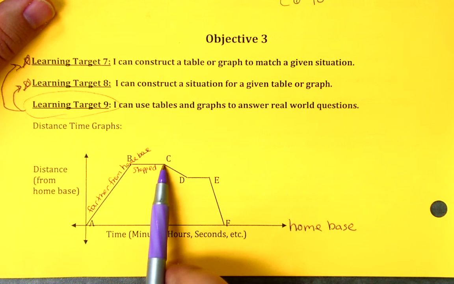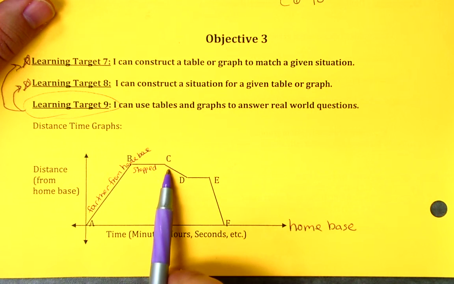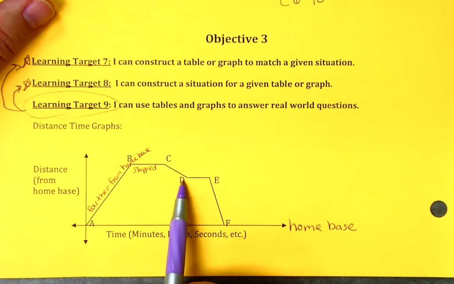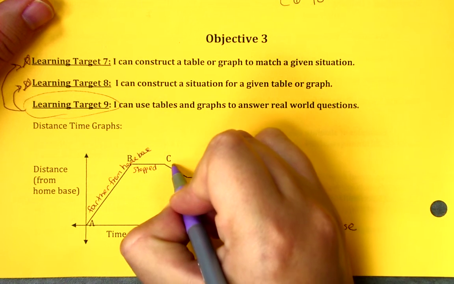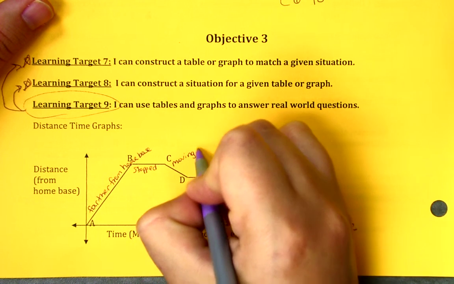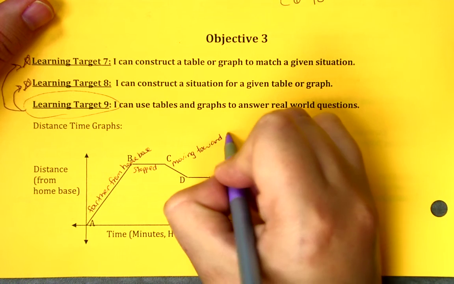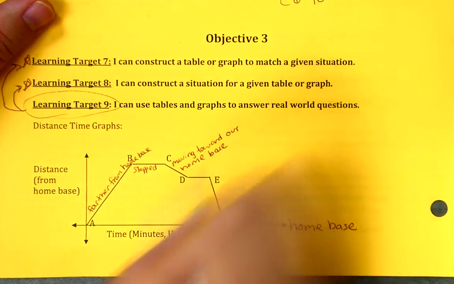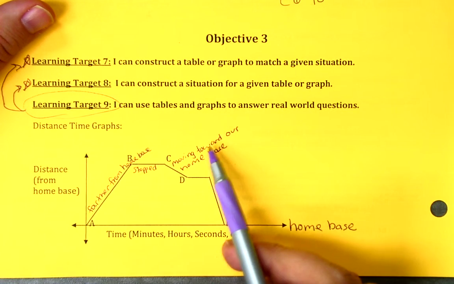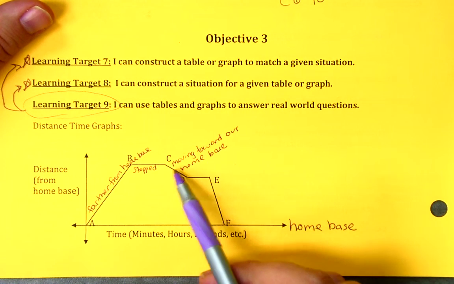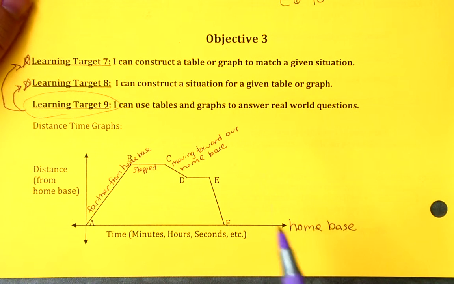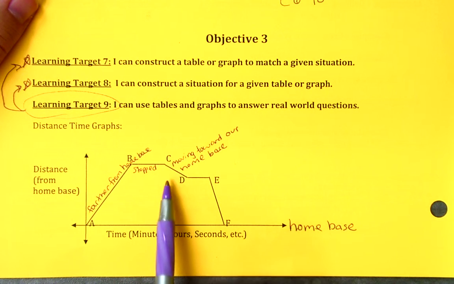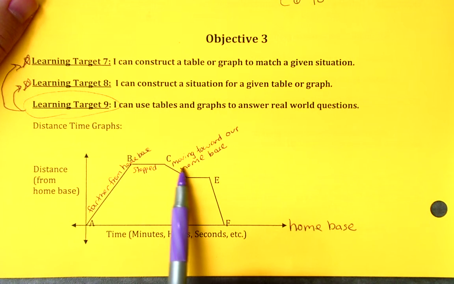But now, when we get to C, now we're getting slightly closer. So from C to D, we are moving toward our home base. Okay, that says moving toward our home base from C to D. Not very fast though. It's taking us this whole chunk of time from C to D to not move that much closer.